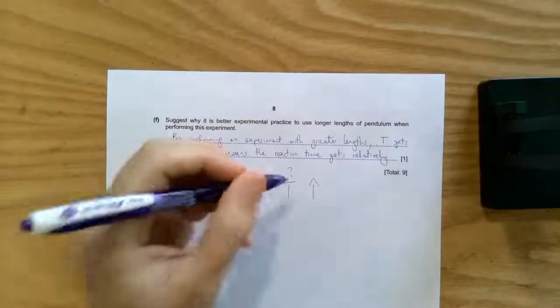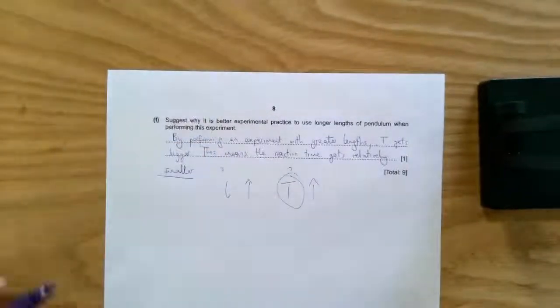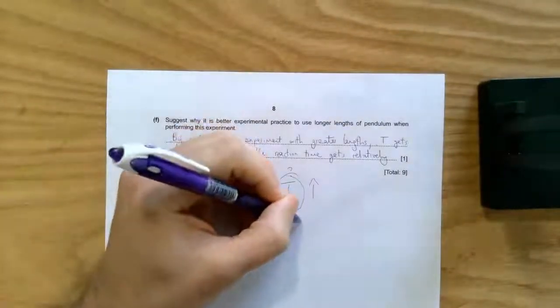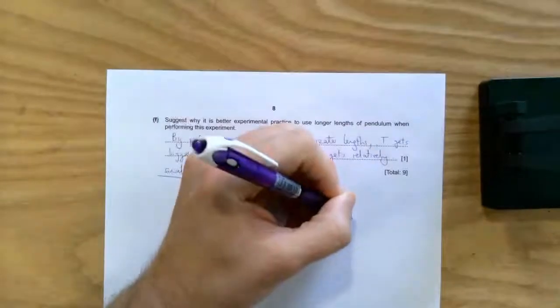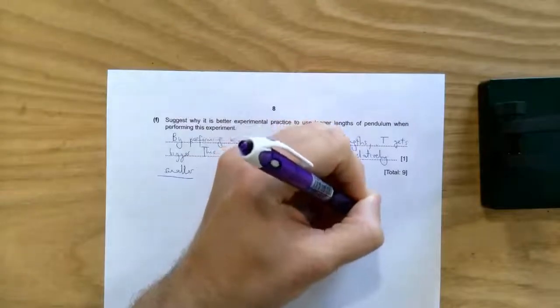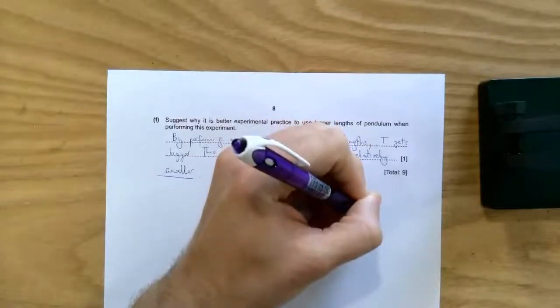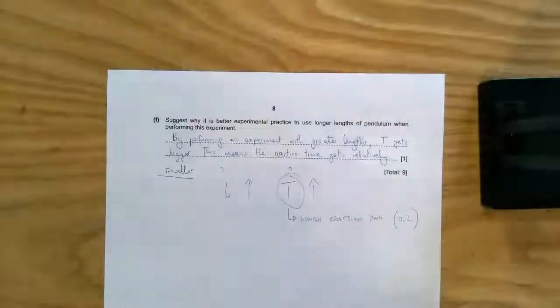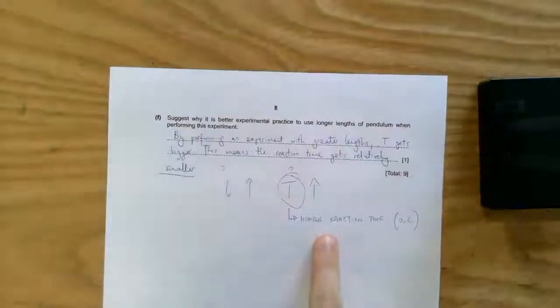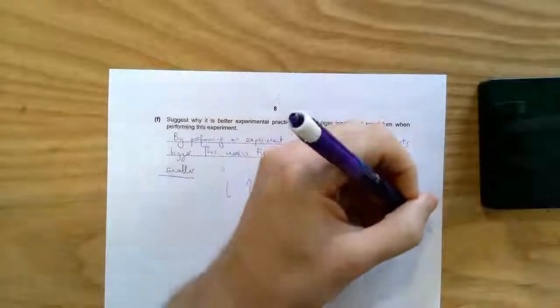Whenever you're dealing with time, there's an uncertainty which comes into it, which is your human reaction time. Human reaction time is usually the same, about 0.2 seconds, as long as you're not drunk or have had too much caffeine.